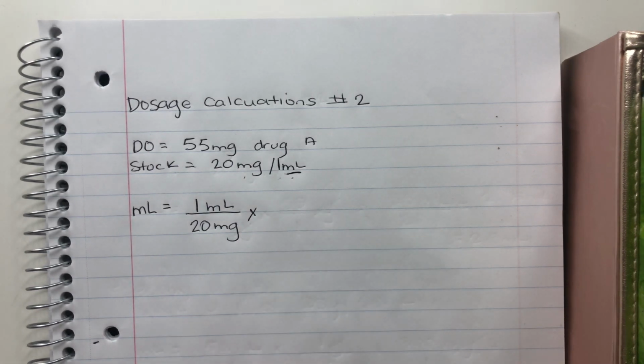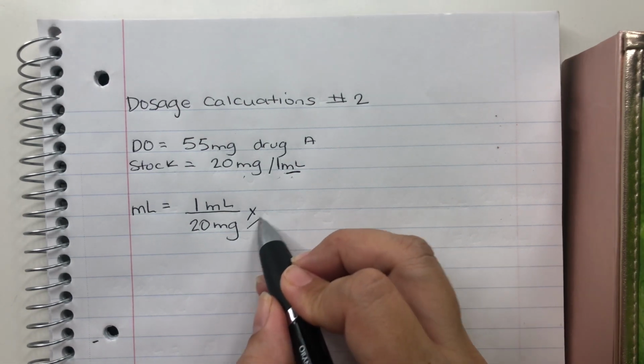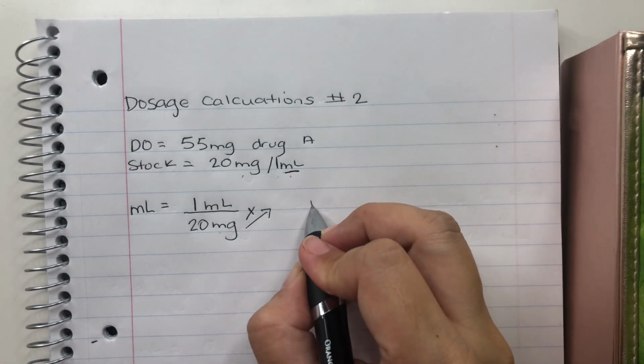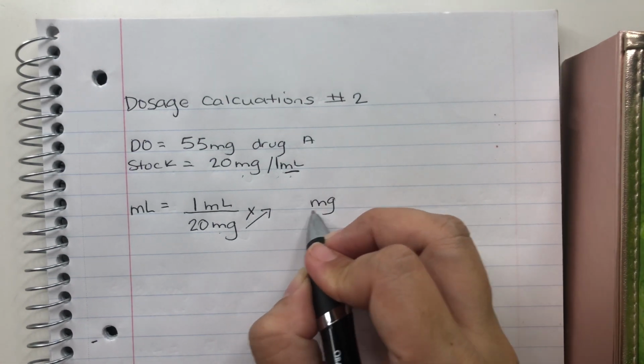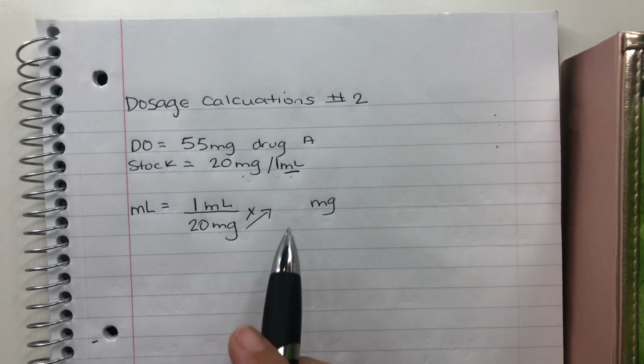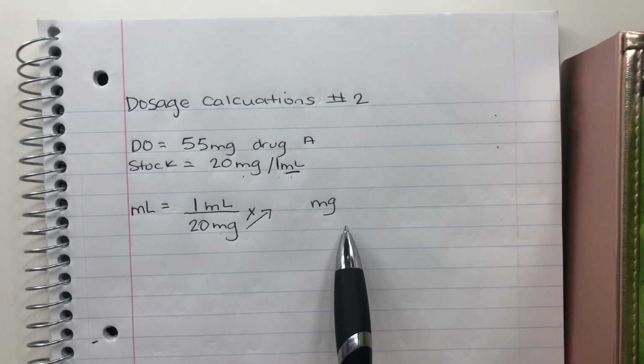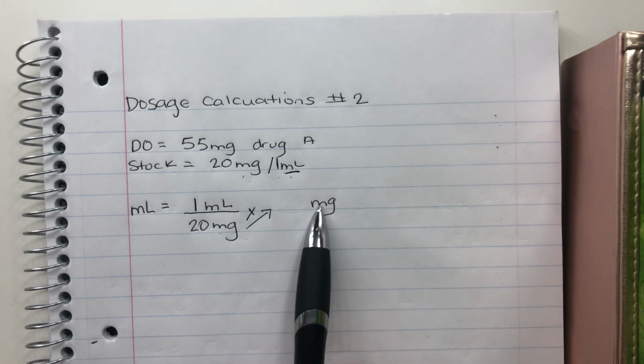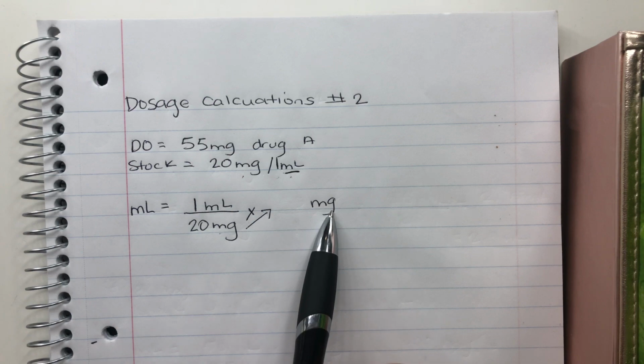And in dimensional analysis, we have to carry our units diagonally from each other. So if I have milligrams here, milligrams must go here. So I look into my information given and I see what do I have in milligrams.